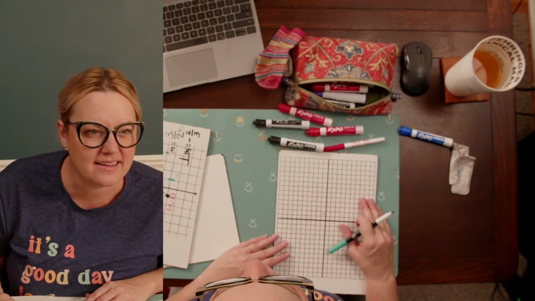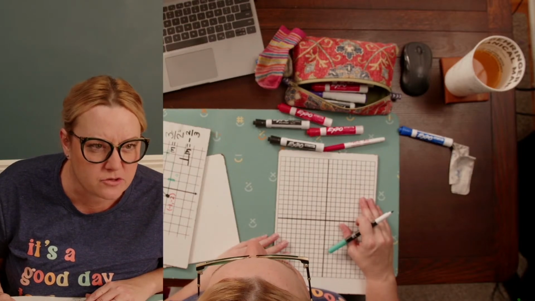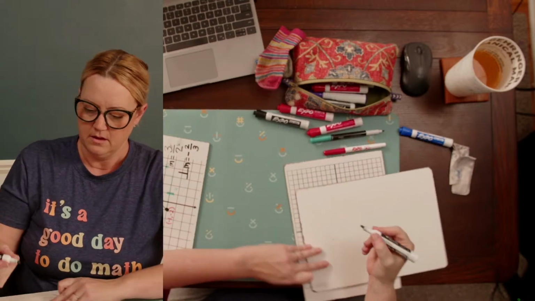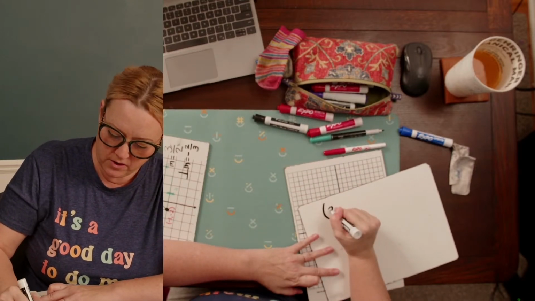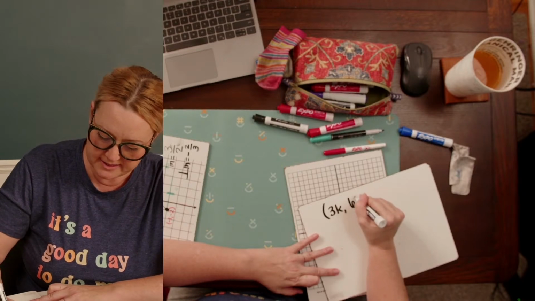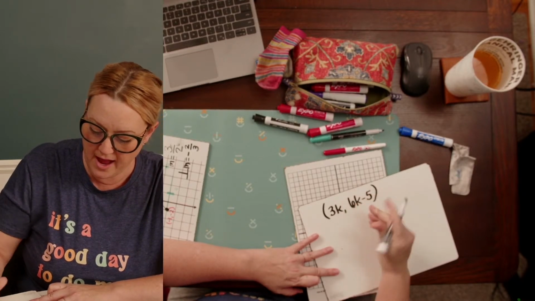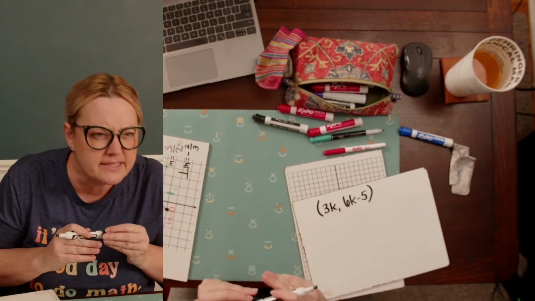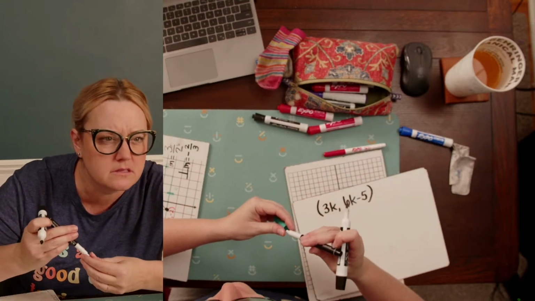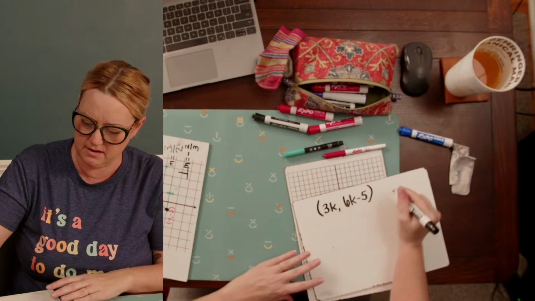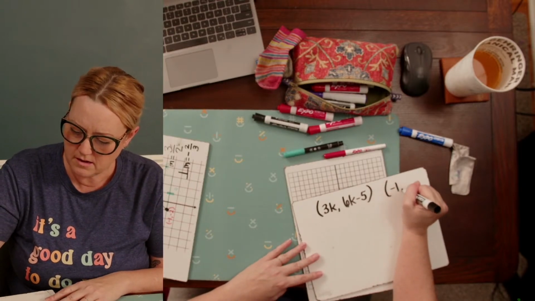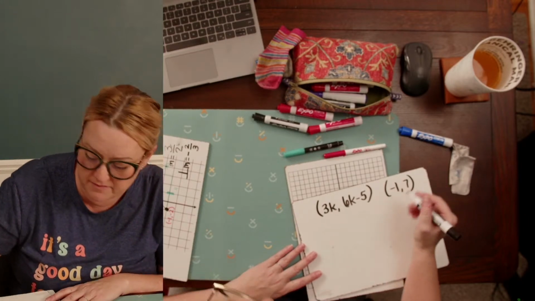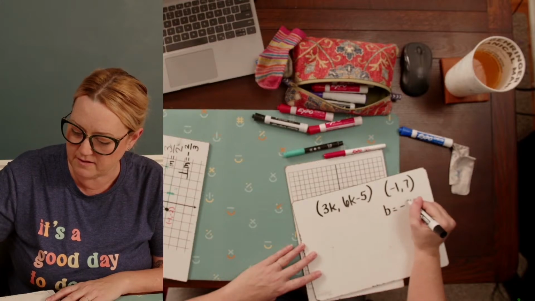Okay, let's see. So a line passes through the points 3K, 6K minus 5. Okay, I'm going to write this down. So the point that you're looking for is 3K and 6K minus 5. And you've got to figure out the value for K that's going to give you that point. Okay, and then it's got a negative 1, 7. Okay, and a y-intercept of negative 5. So my b value is negative 5. Okay.